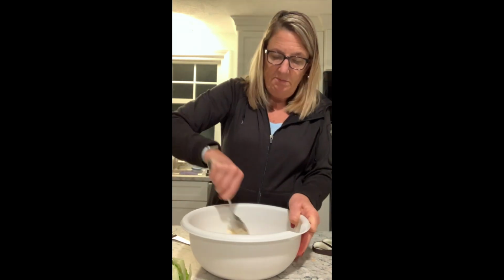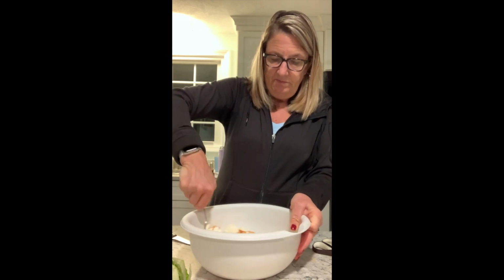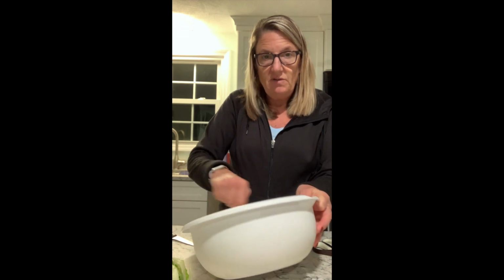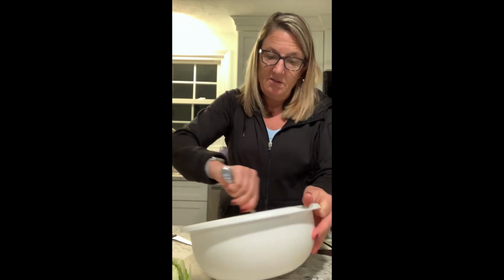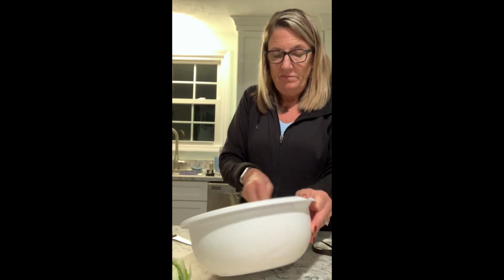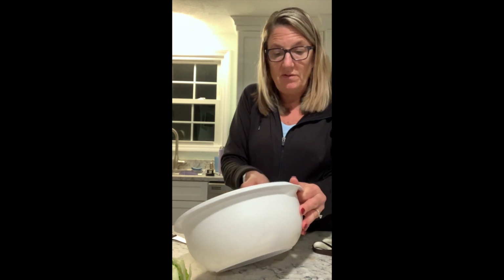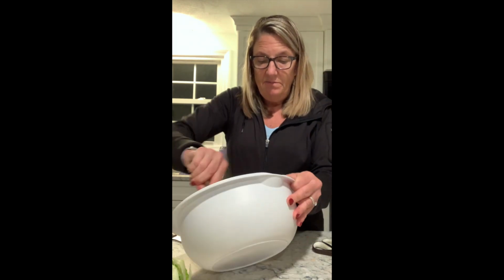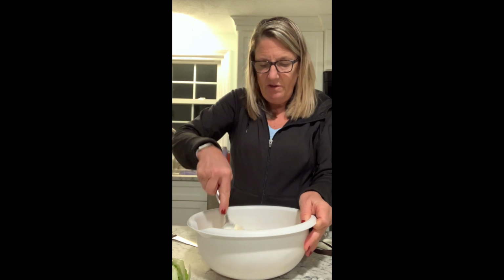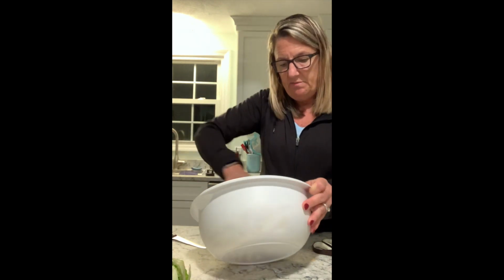And then I'm going to mix it up. So you're going to mix it up, and it's going to smell like tacos because of the seasoning mix. And the cream cheese and sour cream is going to get like an orange color, like that. Now, if you want, you could use a hand mixer, or if it's easier to mix with a hand mixer, you could use that. Because sour cream and cream cheese is soft, it's pretty easy to mix with a spoon.